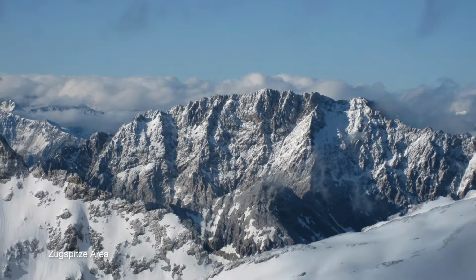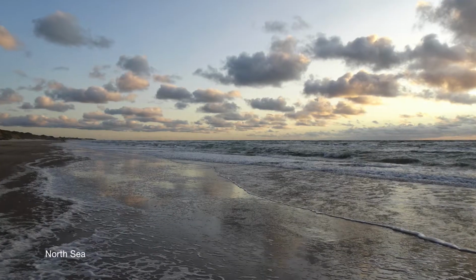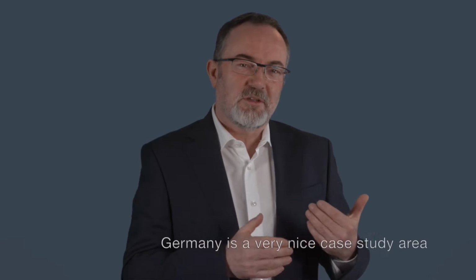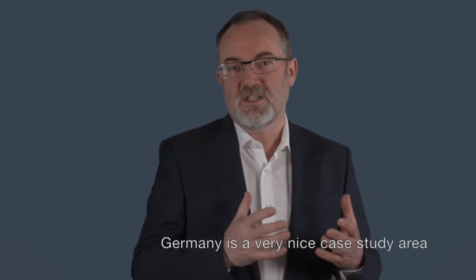Also, Germany is a very small country. It's surrounded by 9 neighboring countries, so we have cultural diversity, and it's a country that ranges in the landscape from the mountains in the Alps to the lowlands and the edge of the ocean. So you might as well say Germany is a very nice case study area. It's comparatively small, but it's very vivid and very dynamic and in constant change.